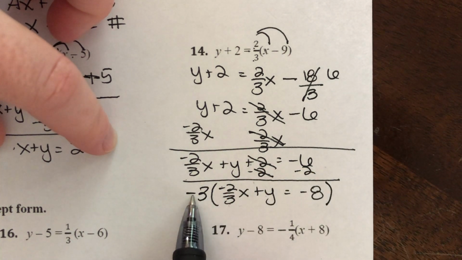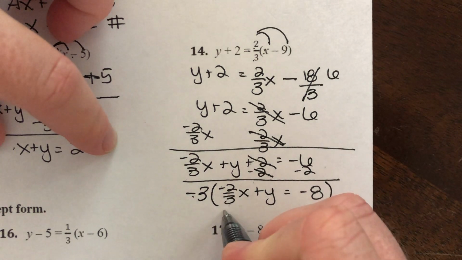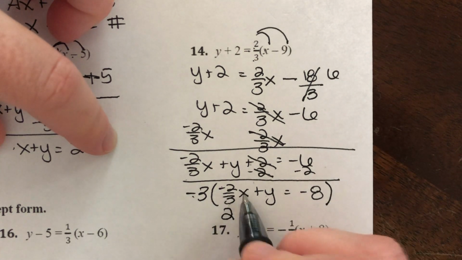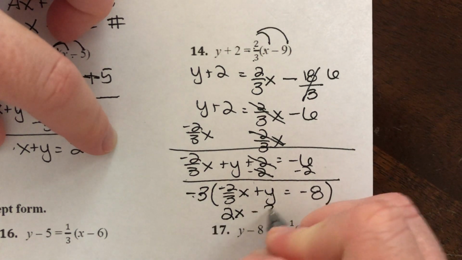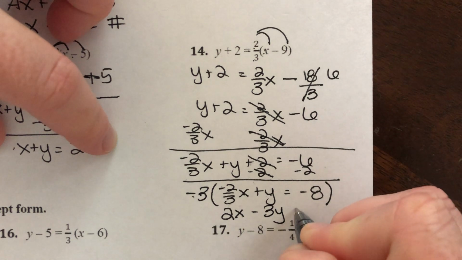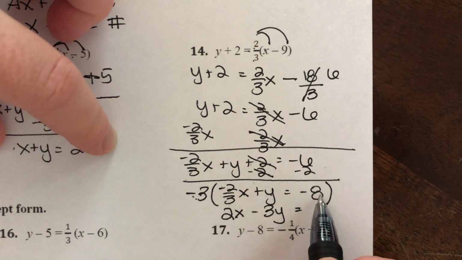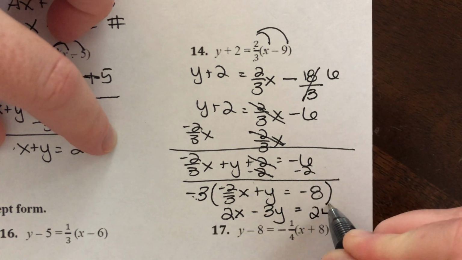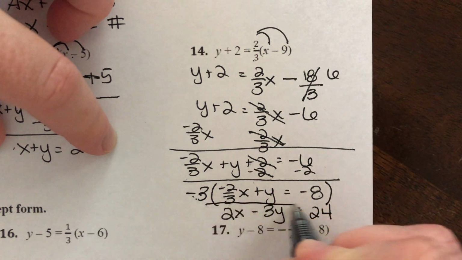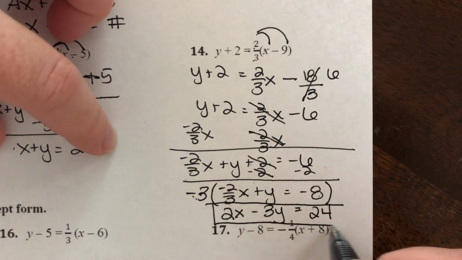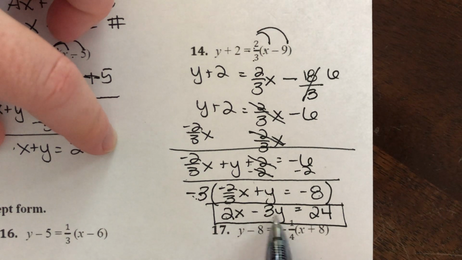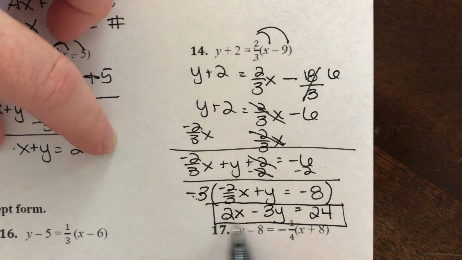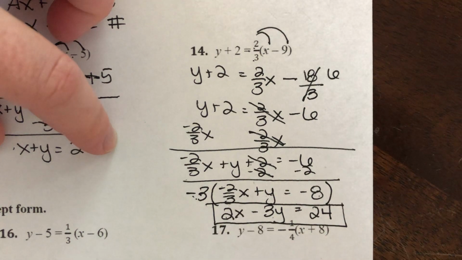So negative 3 times negative 2/3 gives me positive 2, and that x stays with it. Negative 3 times positive y gives me negative 3y. Bring down my equal sign. Negative 3 times negative 8 gives me positive 24. So my equation, once I'm done simplifying, ends up being 2x minus 3y equals 24. Y can be negative, that's fine, but x can't be negative, the number in front of x.